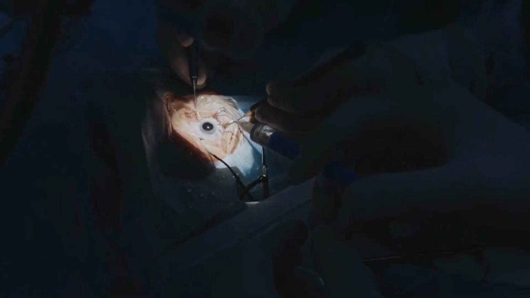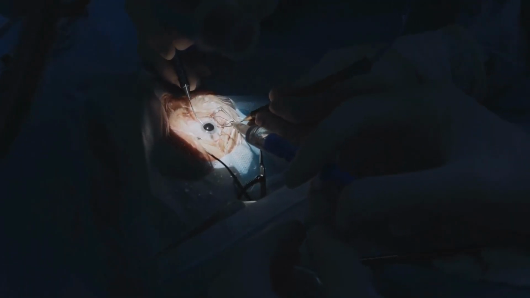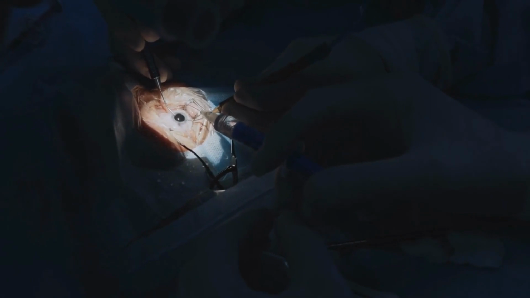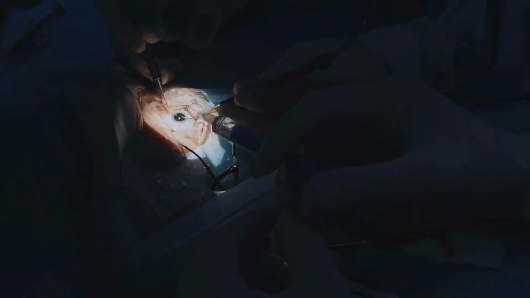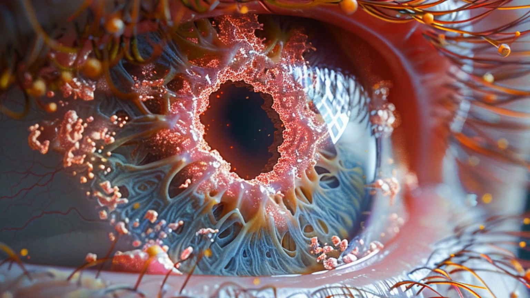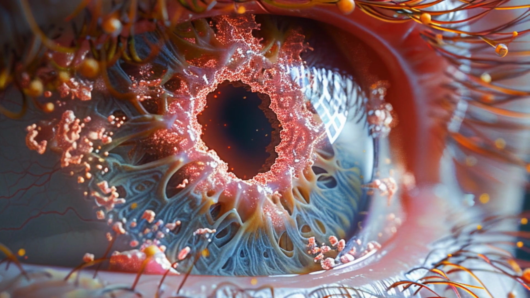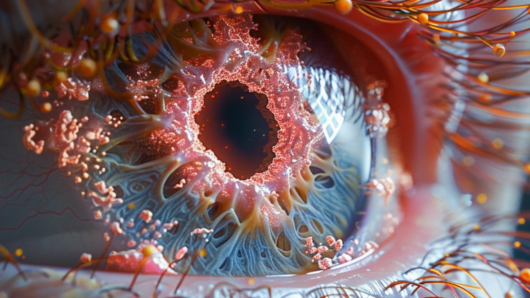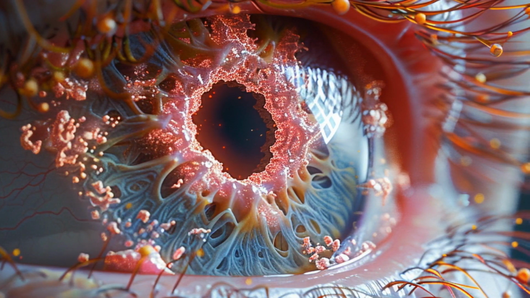Transitioning to a more hopeful note, our next set of images spotlights retinoblastoma, a form of eye cancer predominantly affecting young children. Through the AI's detailed renderings, we see the tumor's origin in the retina, how it grows, and its potential effects on vision and eye structure.